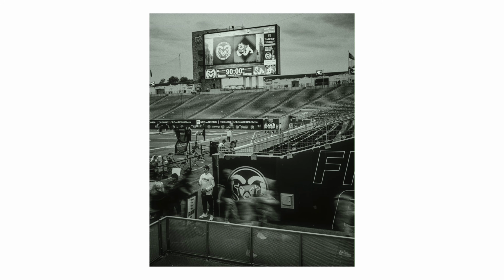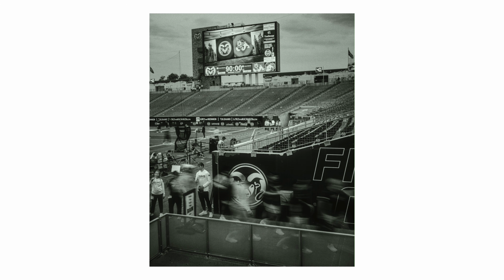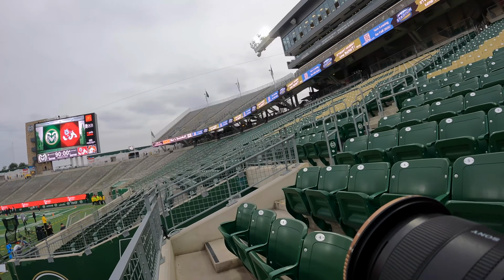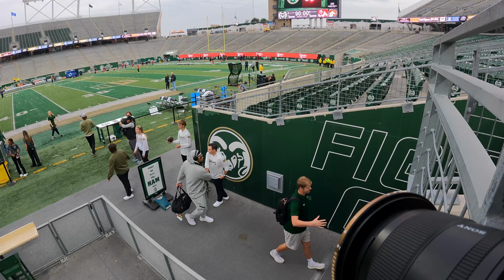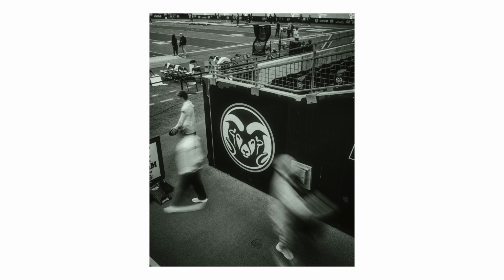My first two shots looked fine, but I wanted a little more emphasis on the ram head logo, so I sprinted forward to see if I could find another angle that worked better. And there it is. I love this frame.